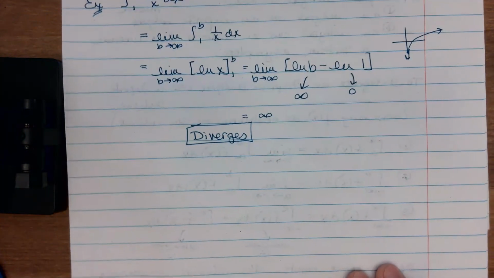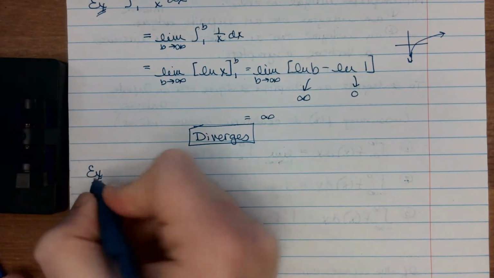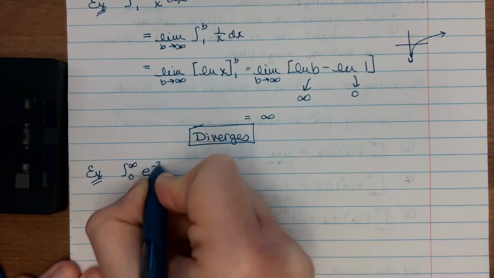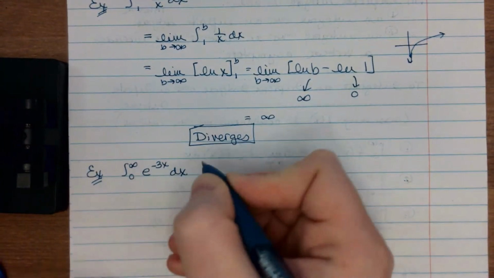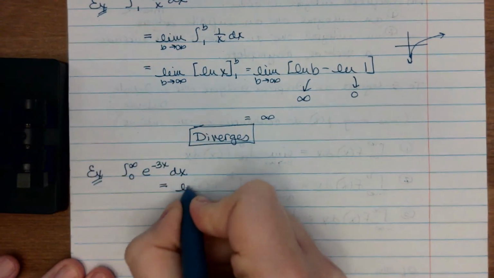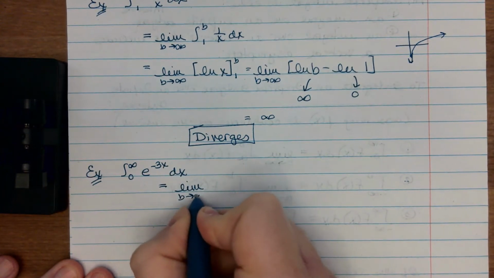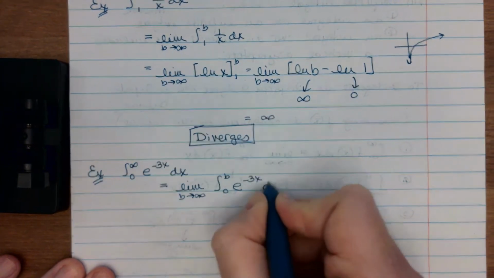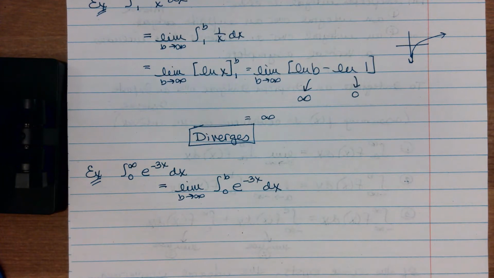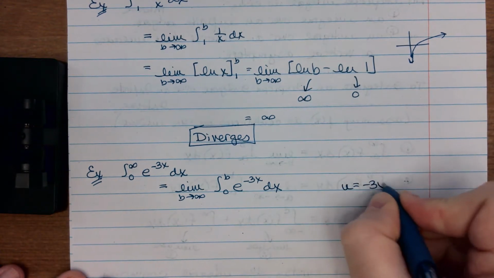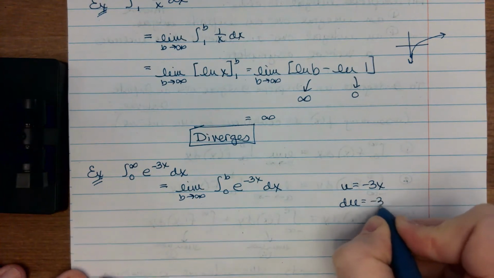Let's try another. If we want to do the integral from 0 to infinity of e to the negative 3x dx. Well, first, we're going to write this with limits. This is the limit as b approaches infinity of the integral from 0 to b of e to the negative 3x dx. Well, what do we need to use? You just said use substitution. I know you just said use substitution. u is going to be negative 3x, and du is negative 3 dx.